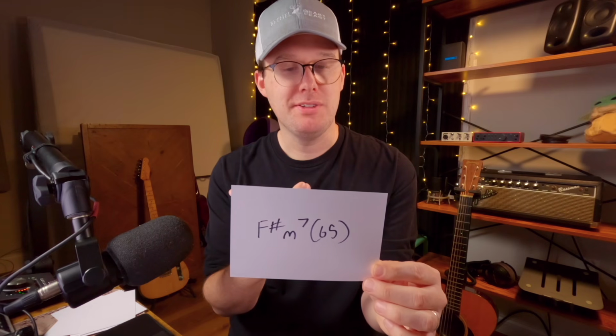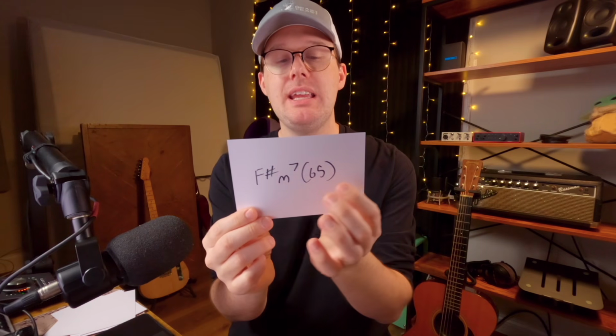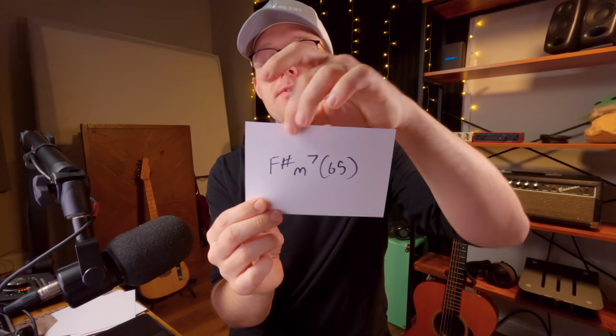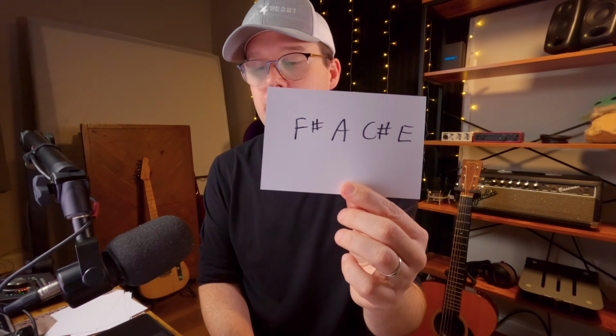Now it looks completely confusing. Hopefully as you're watching this video, you're following along with me. This might start making a little bit of sense, but why does it say flat 5? If I were to just write out F sharp minor 7, I would go F sharp, A, C sharp, and then E. This would be known as F sharp minor 7.